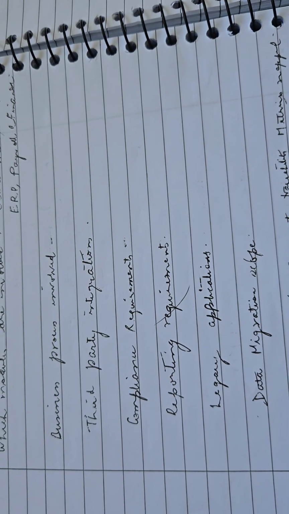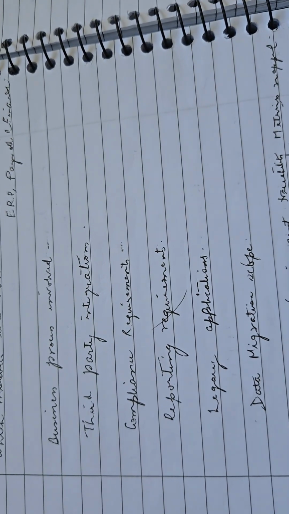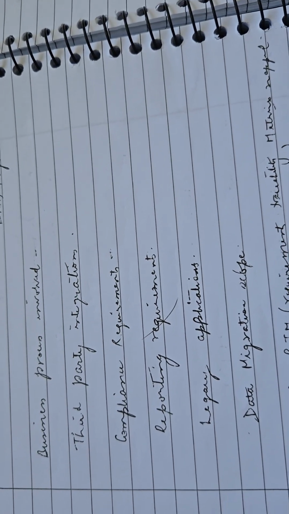And the compliance requirements, so this is mandatory. You have to do the compliance requirements testing. You should know how many are there, and you can cover them as part of your regression. And reporting requirements, how many. What can come under this is basically how the module is designed.